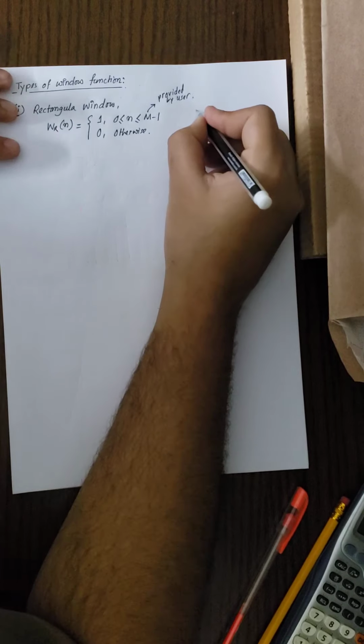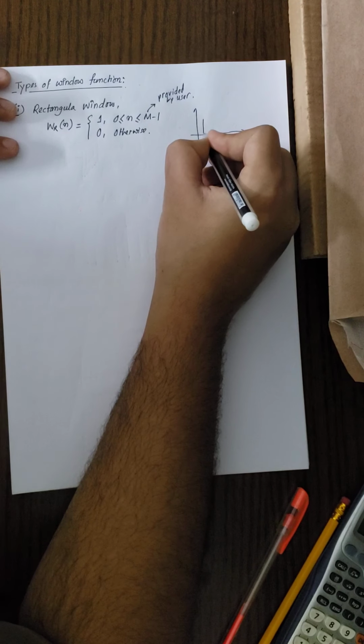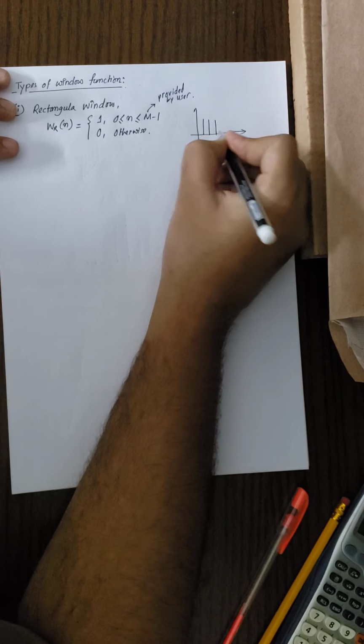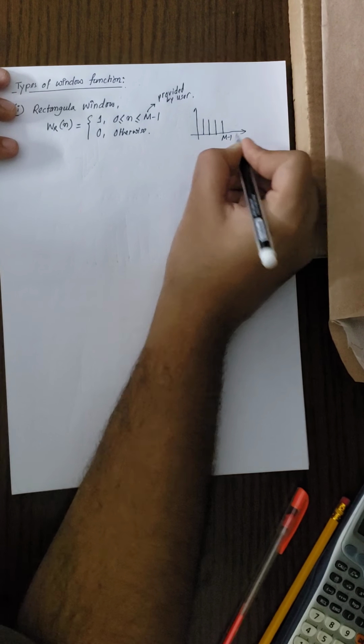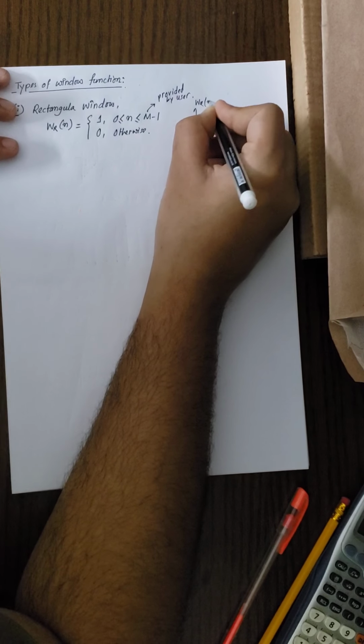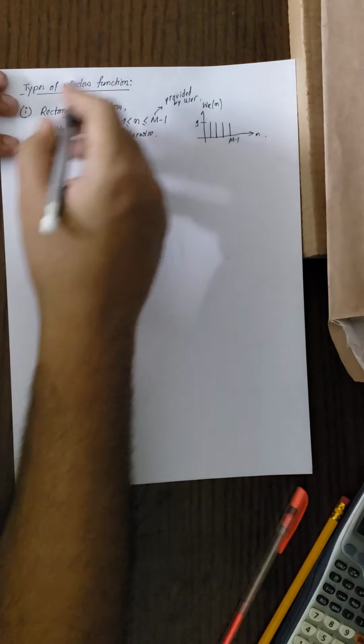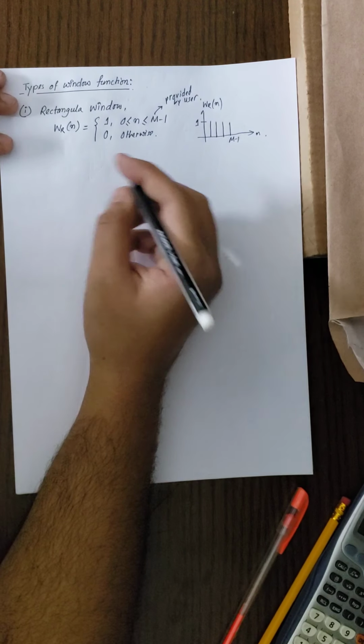So what does the rectangular window look like? We have shown earlier. So this is m minus 1, all of them having a value of 1. This is WR of n. Okay, so this is our rectangular window.